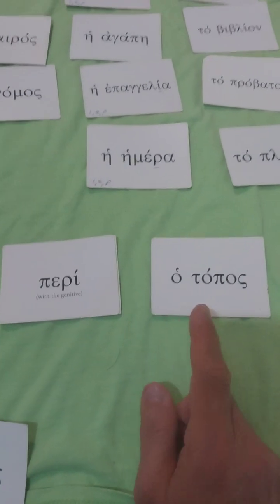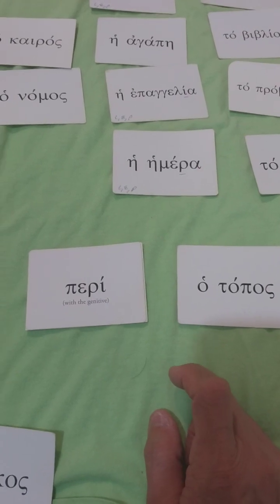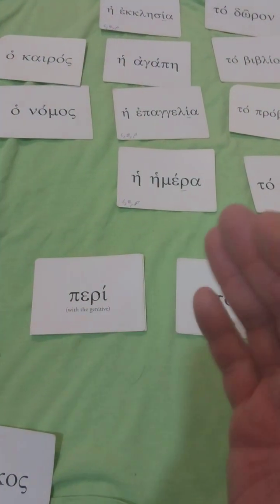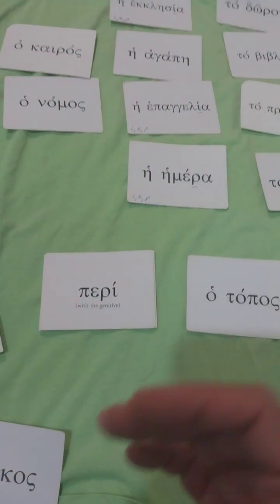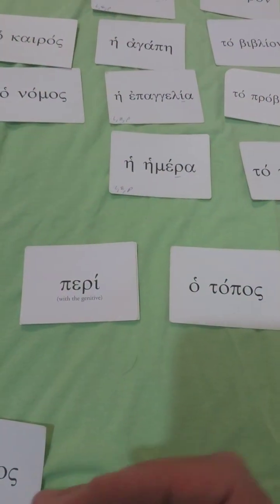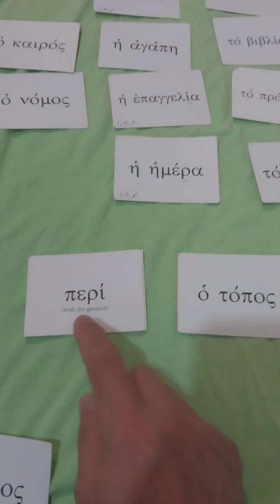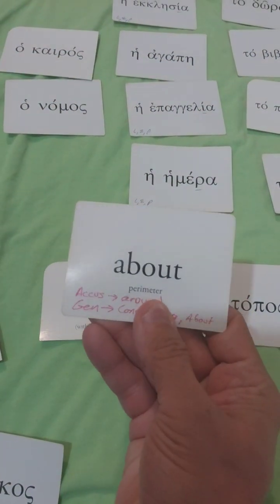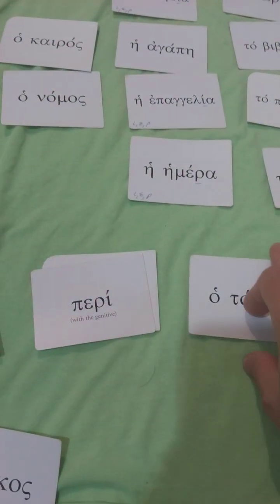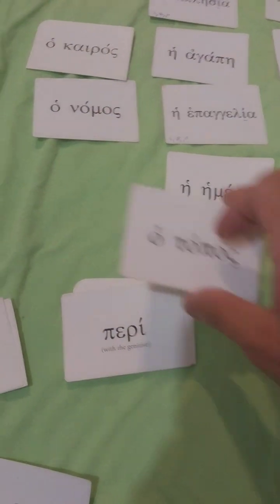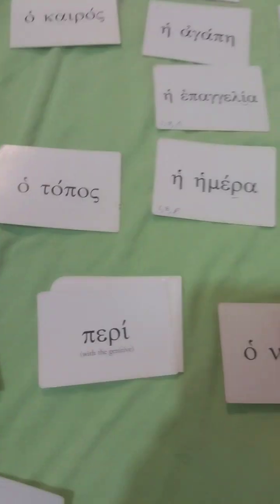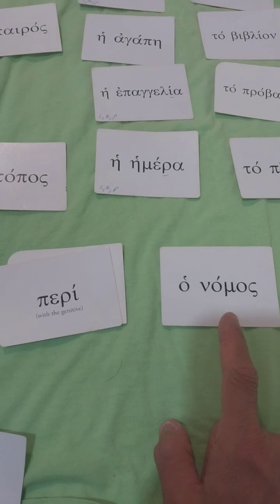So if we're talking about a place, and we're conversing about it, we could say peri tu topu, about the place. And if it's in the genitive, then it's about, right? If we were talking about the law, peri tu nomu.